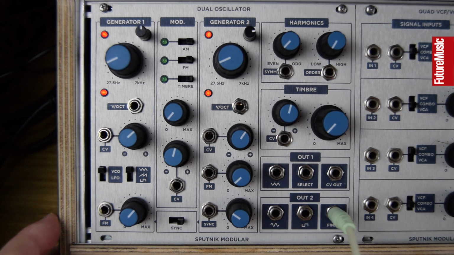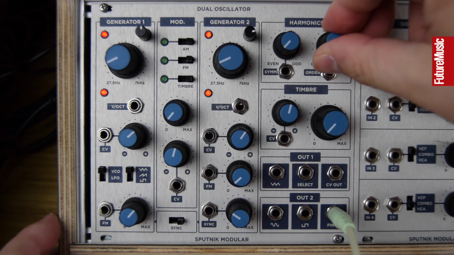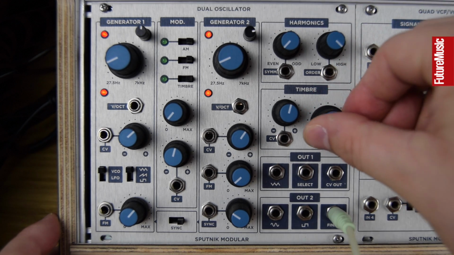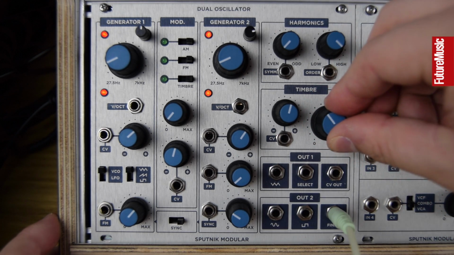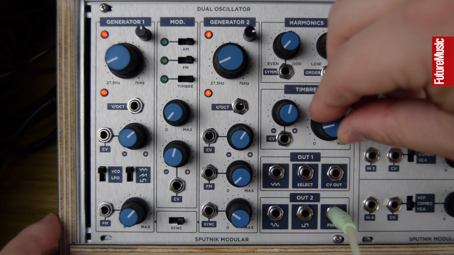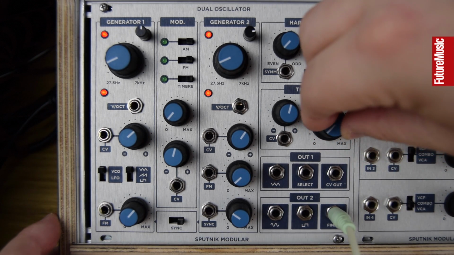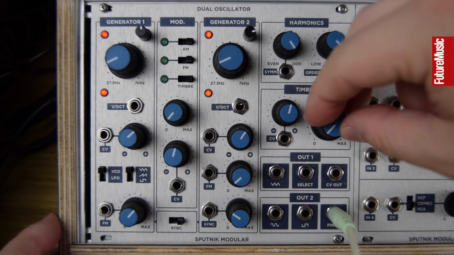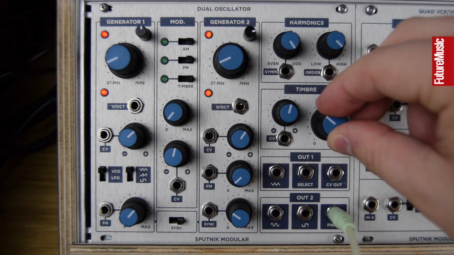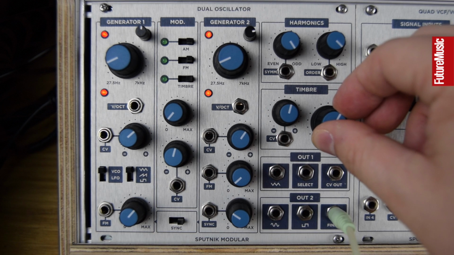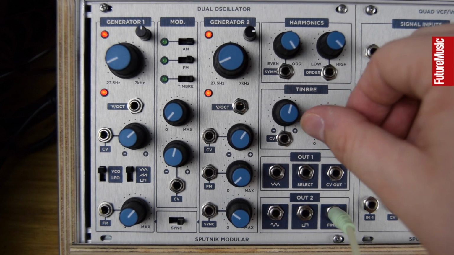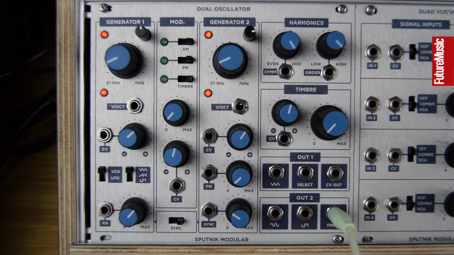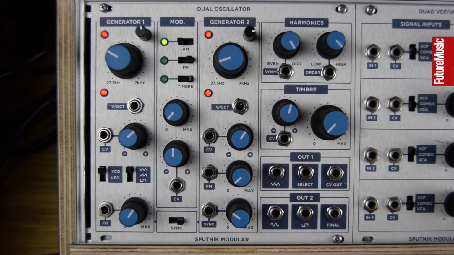That's the wave folder. Let's change the harmonics to high and listen to the even harmonics. You can hear that sounds like a crossfade to a saw-like wave. Here's the odd harmonics. Much more square-like.